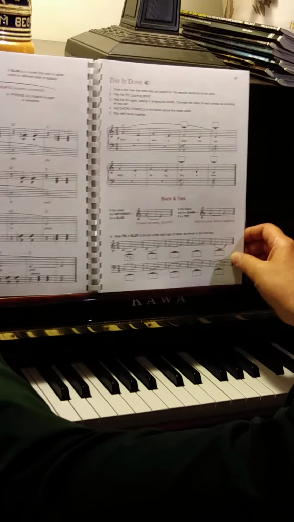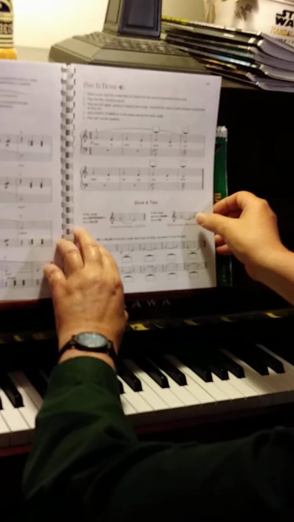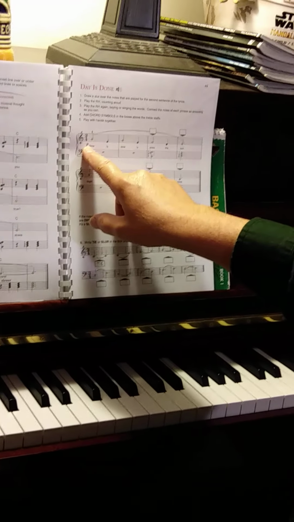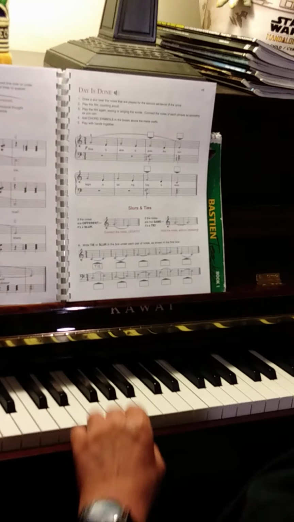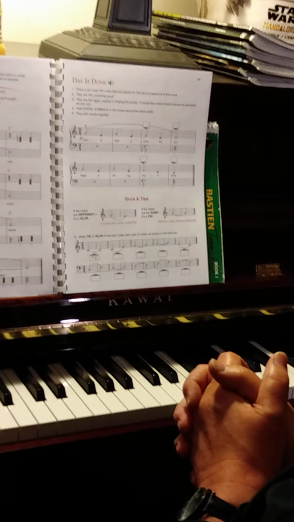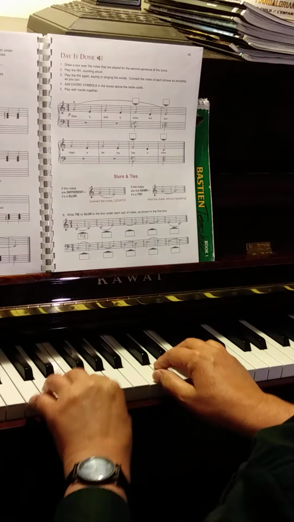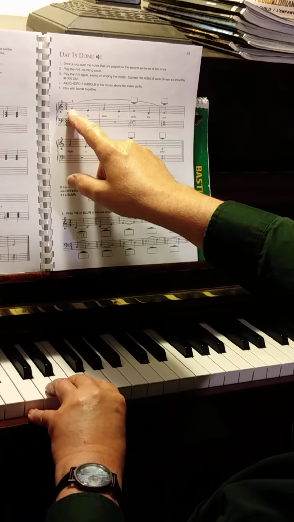We're going to finish off this lesson on the next page. Just a nice gentle song, and we are going to play this one piano. The song is Day Is Done. Still 3/4 time signature. So we take a look at it.